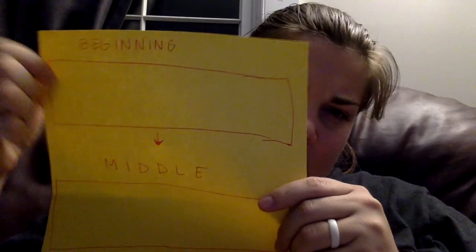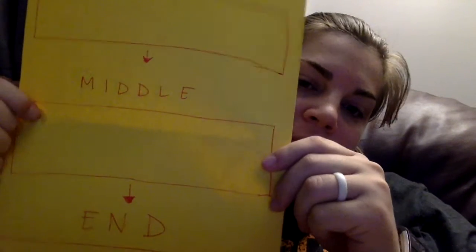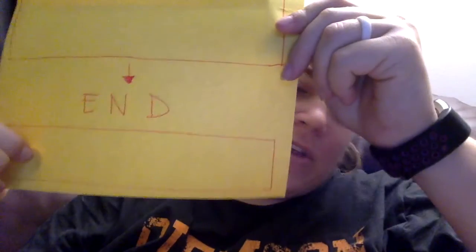So the graphic organizer that I would use would be a story map. Here's an example of it. It's a piece of paper and it has a beginning and a box for them to fill in what happened at the beginning, a middle for them to fill in for the middle, and an end for them to fill in for the end.